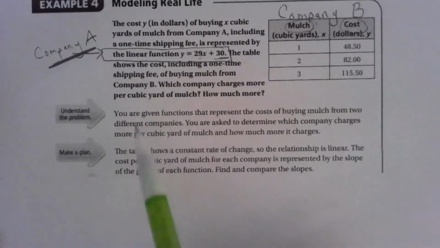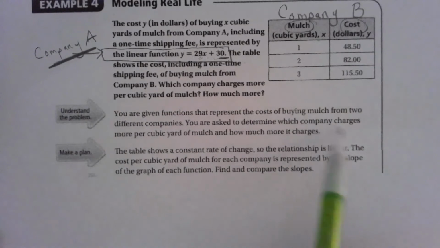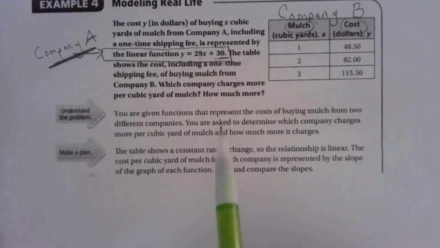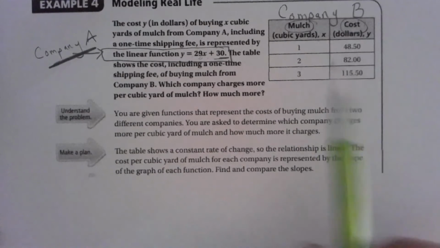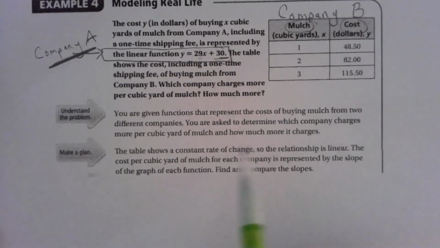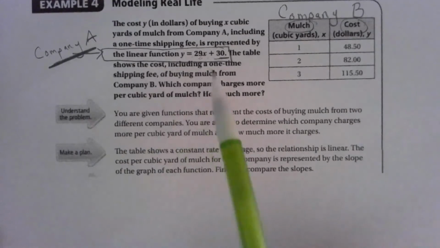So I've already discussed all this, but I'll just reread it to you. You are given functions that represent the cost of buying mulch from 2 different companies. You are asked to determine which company charges more per cubic yard of mulch and how much more it charges. I already told you what the table shows, and then the cost of company A is represented by this right here.